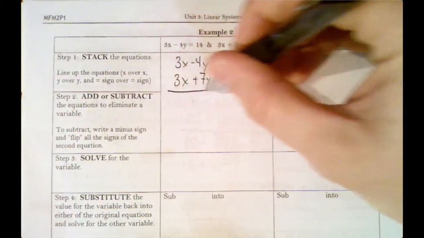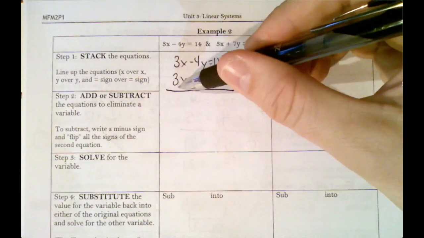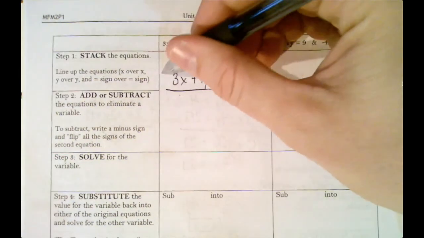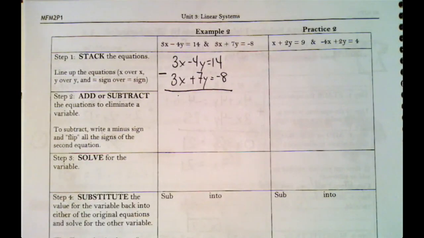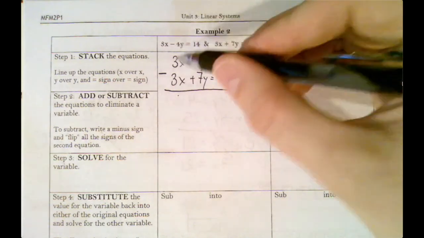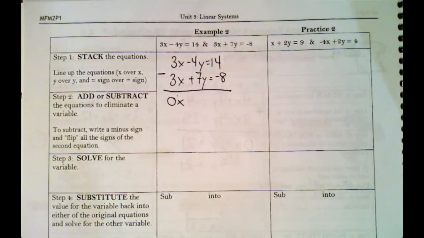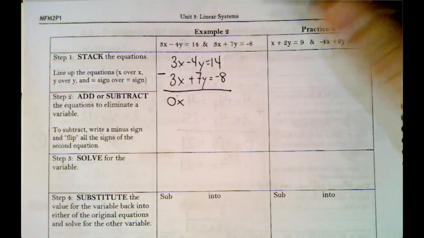So now the question is, do we add 3 and 3 to make 0, or do we subtract 3 and 3 to make 0? The answer is that we subtract. So let's subtract down the columns. Subtraction's a little bit trickier because you have to be careful of your signs. 3 minus 3 is 0. The eliminate one's usually fairly straightforward. This is where it gets a little tricky.